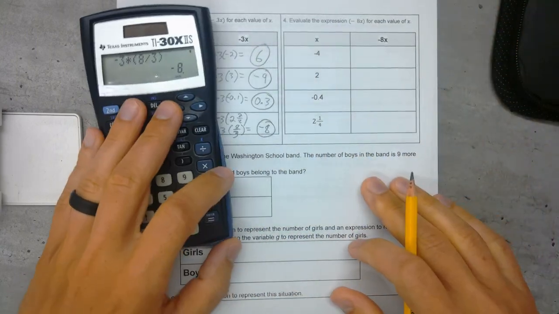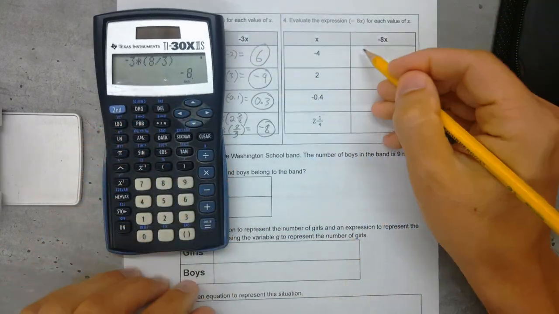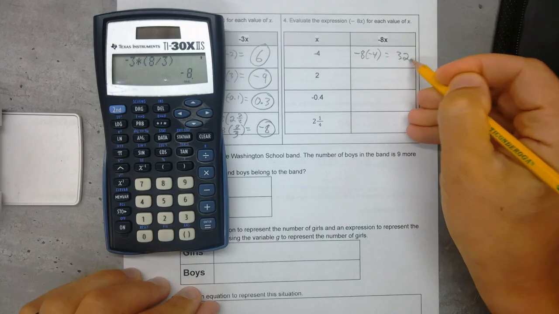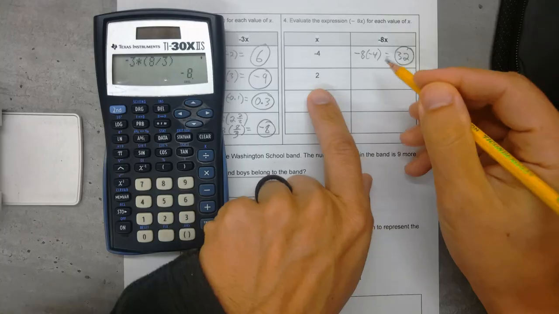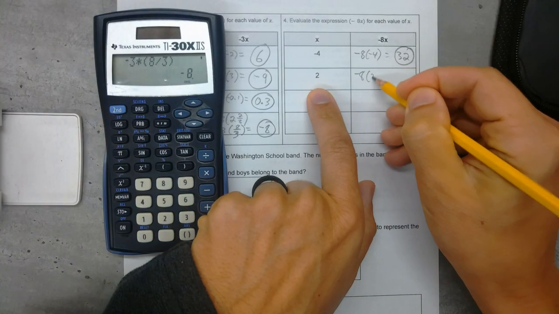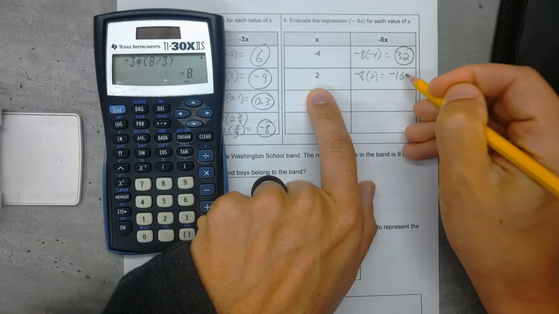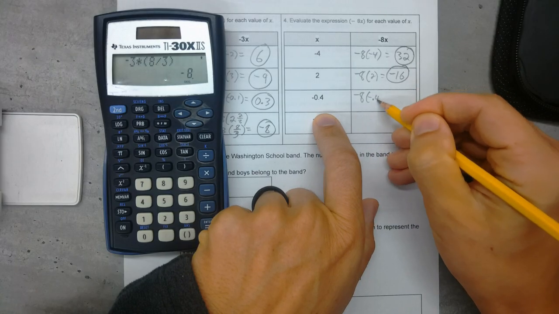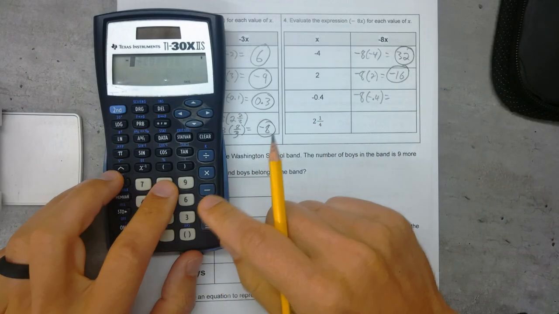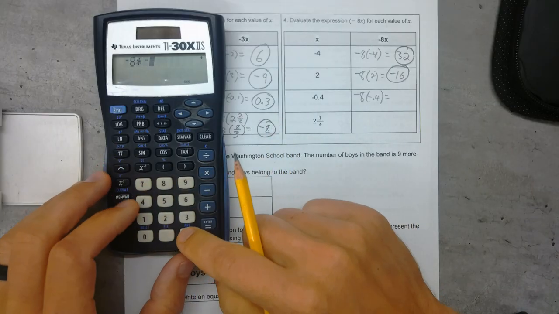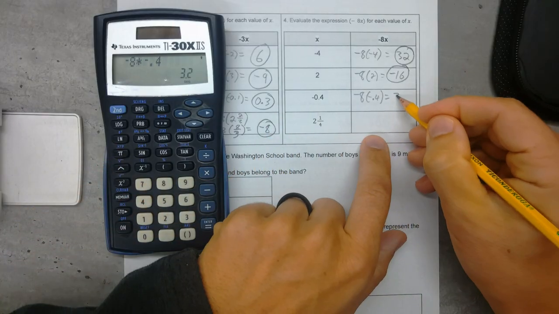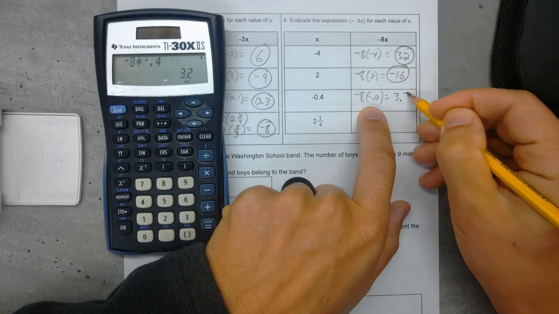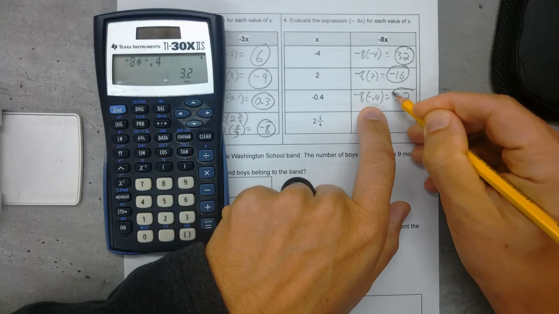And we have another one to fill out here. Negative 8x, so negative 8 times negative 4 is 32. With 2, I'll go negative 8 times 2, I get negative 16. With a negative 0.4, multiply that. 3.2. You notice the relation between this and this, right? Now I have a decimal because I did 0.4.